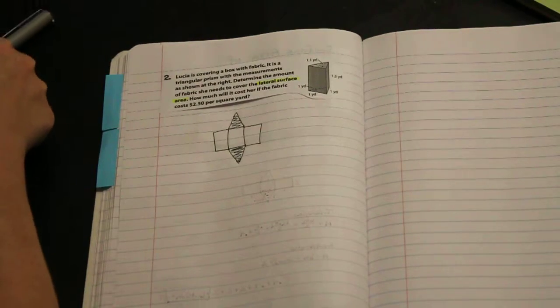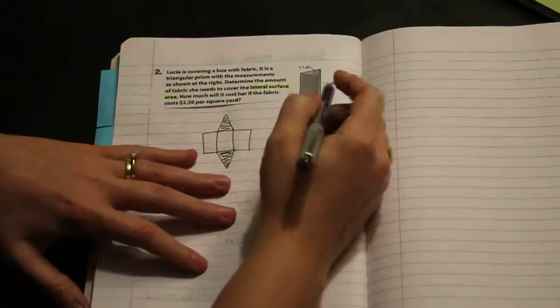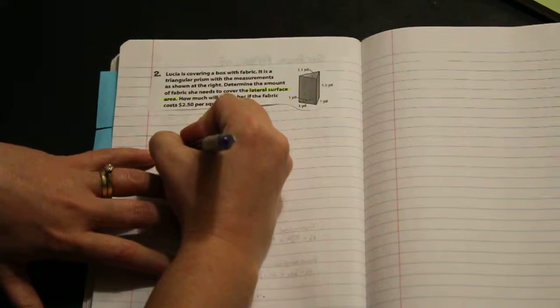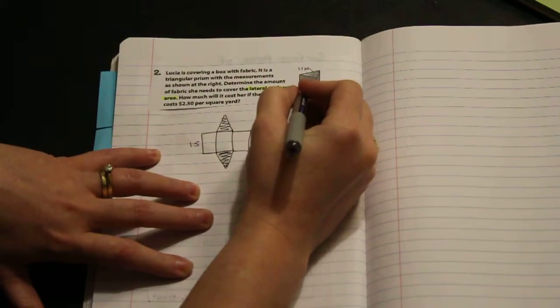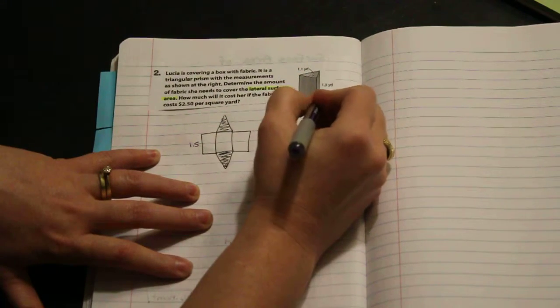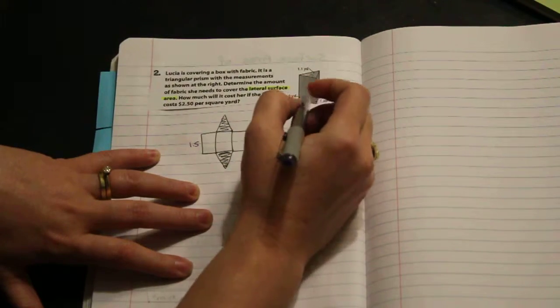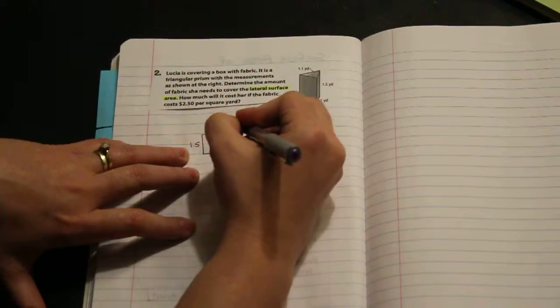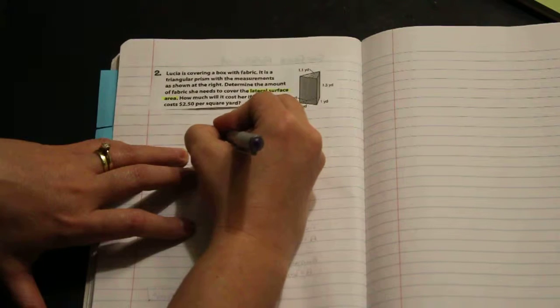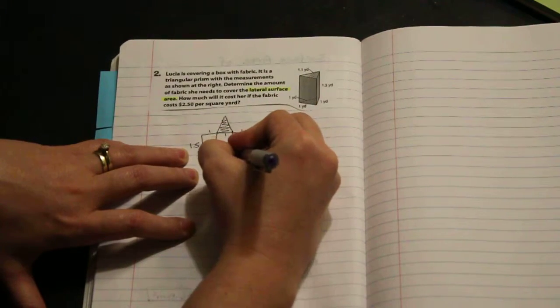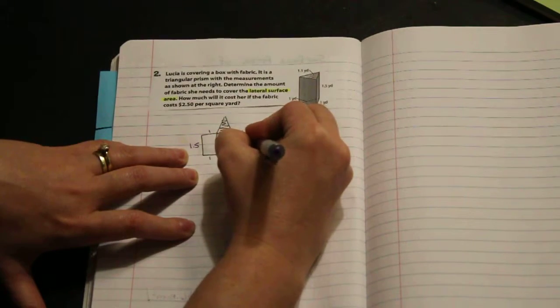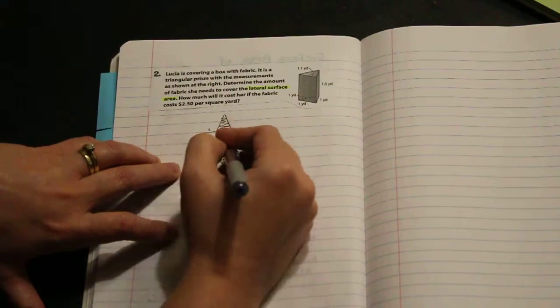So, let's check this out. I know that my height is 1.5, so I know that the side of one of my triangles is 1 yard. Oh, well, they're all 1 yard. That makes it a little bit easier. That means these are 1, that means these are 1, and these are 1.5. Okay, so let's find out what this is.